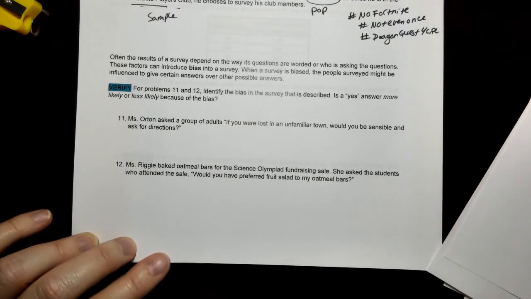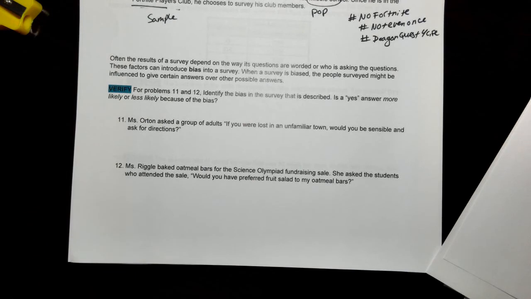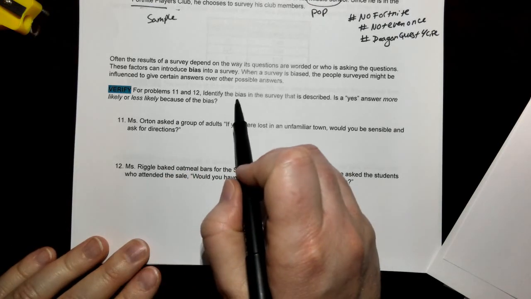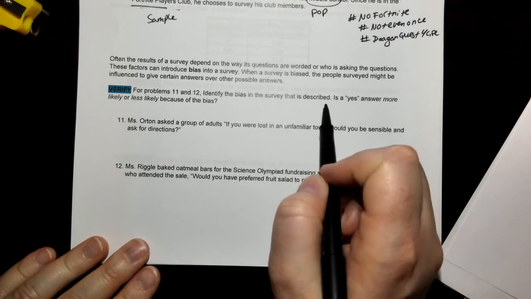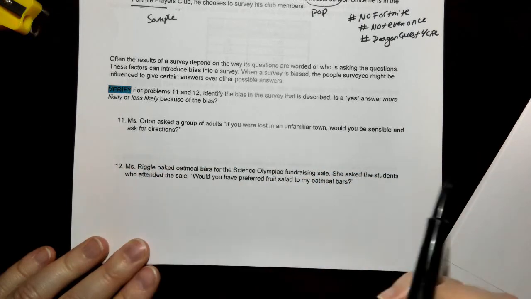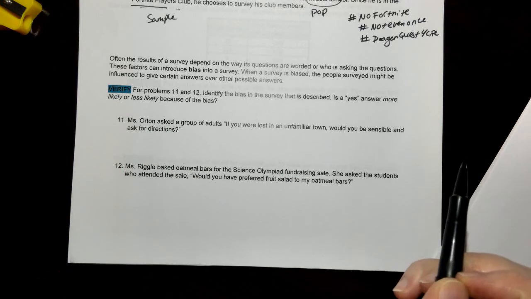Okay, the next set. Often the results of a survey depend on the way its questions are worded, or who is asking the questions. These factors can introduce bias into a survey. When a survey is biased, the people surveyed might be influenced to give certain answers over other possible answers. So for questions 11 and 12, identify the bias in the survey that is described. Is a yes answer more likely or less likely because of the bias?